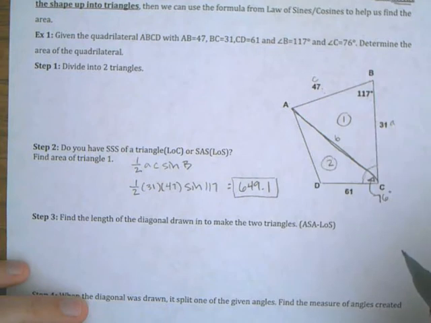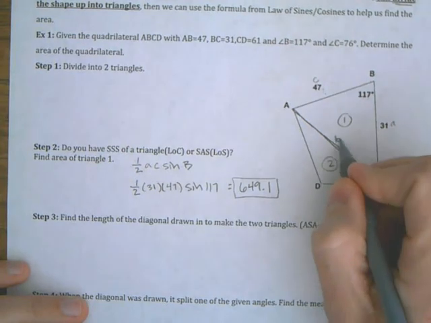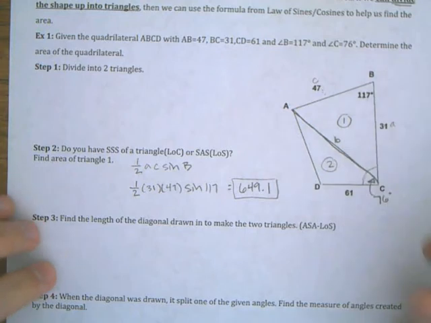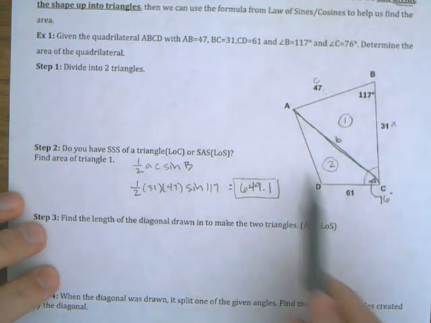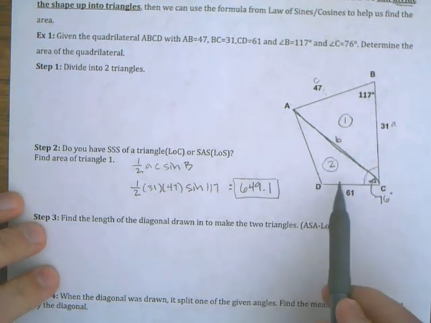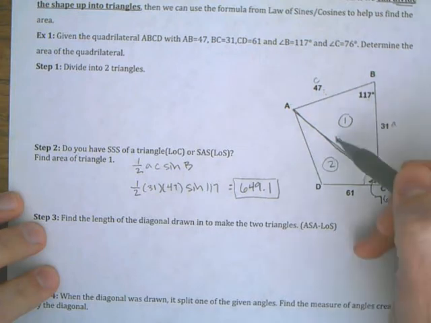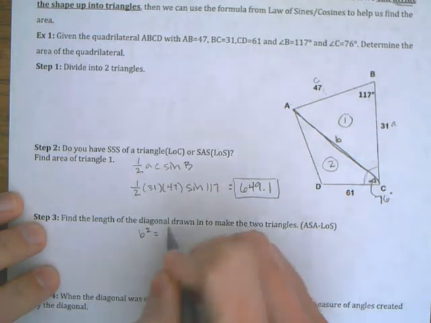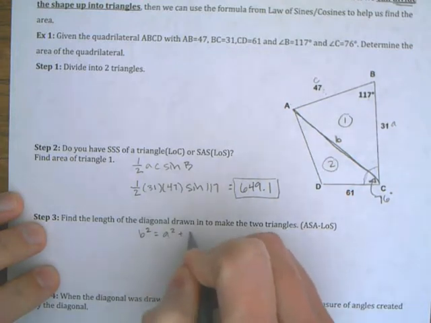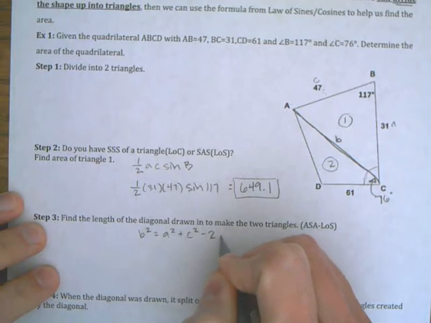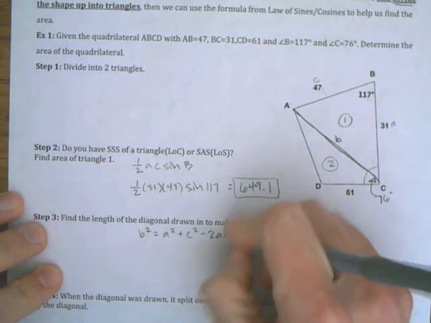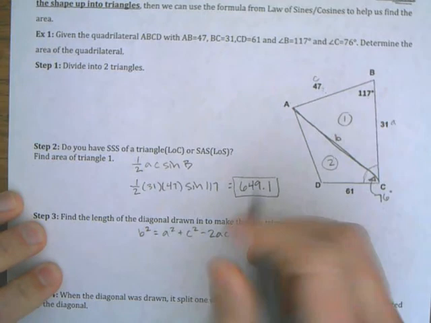So again, we're trying to find out more information about triangle 2 so that I can find its area. To find this side B, I remember that the law of cosines says B squared is equal to A squared plus C squared minus 2AC cosine of angle B. I have A, I have C, and I have angle B, so we can do this.